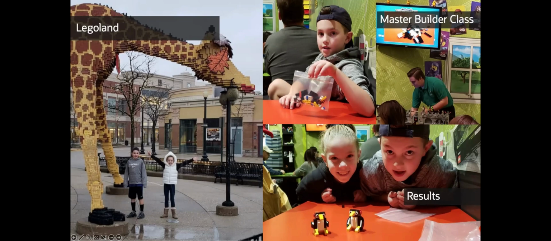So you get the disassembled Lego pieces, but you're not given any instructions on how to do it. You're not left floundering because you have a master Lego builder at the front of the class who is there to help guide, share best practices, and help troubleshoot. But it's mostly you figuring it out and getting to the end goal, right?